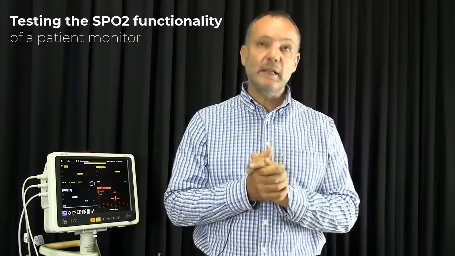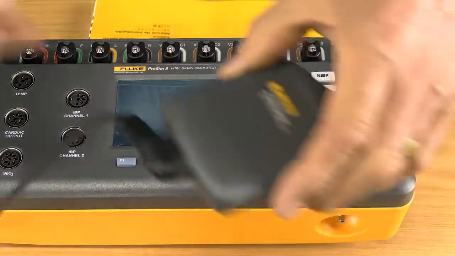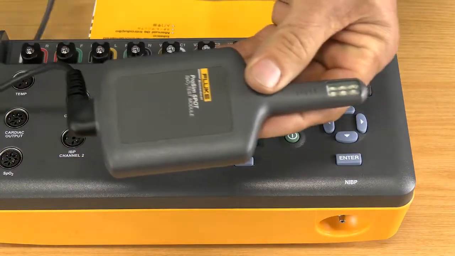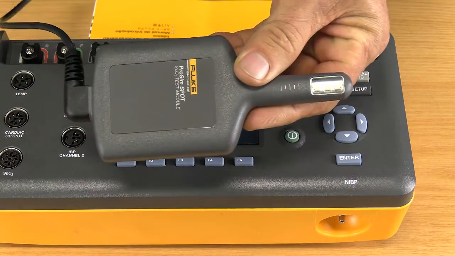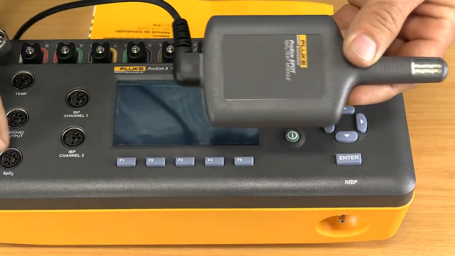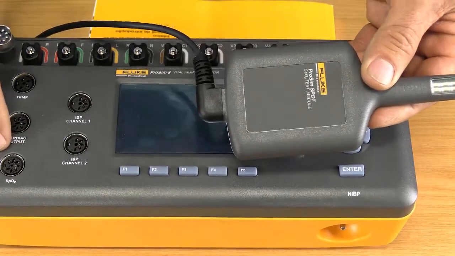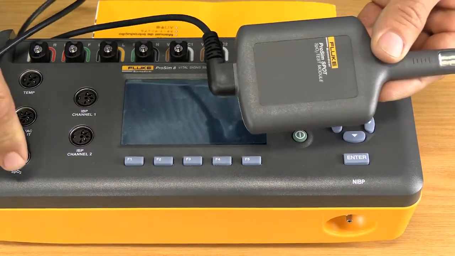Hi everyone, what we're going to look at now is testing the SPO2 functionality on your patient monitor. Again, we're going to be using the ProSim 8 simulator together with the ProSim Spot, which is the SPO2 simulator which you use with the ProSim 8. You'll see that on the ProSim 8 we have a connector here for SPO2. If I move it a little bit that way, you can see that. This cable just plugs in there.